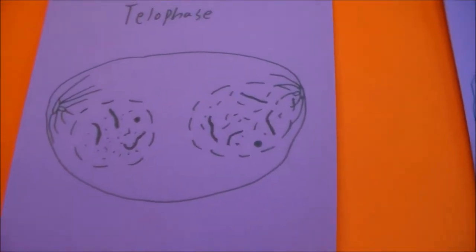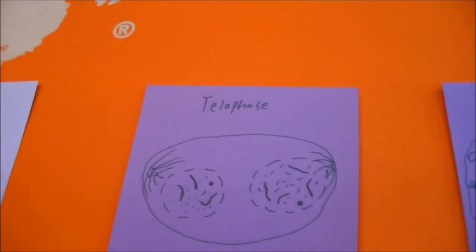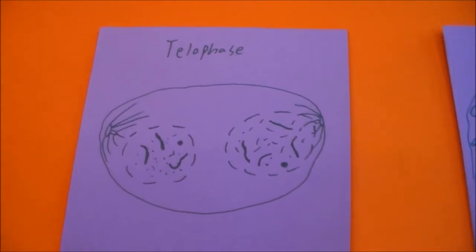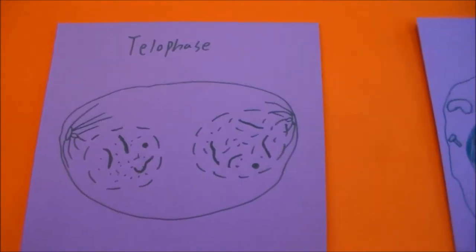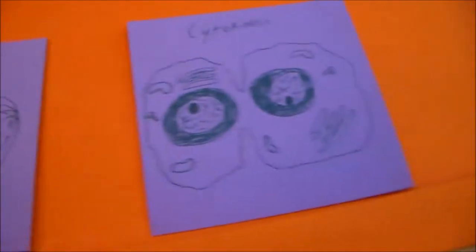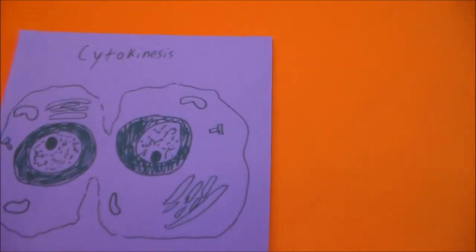Next step, telophase. Chromosomes arrive at opposite poles and begin to decondense. The nuclear envelope material surrounds each set of chromosomes. The mitotic spindle breaks down. Spindle fibers continue to push poles apart. Lastly, cytokinesis is where it separates the 2 daughter cells.